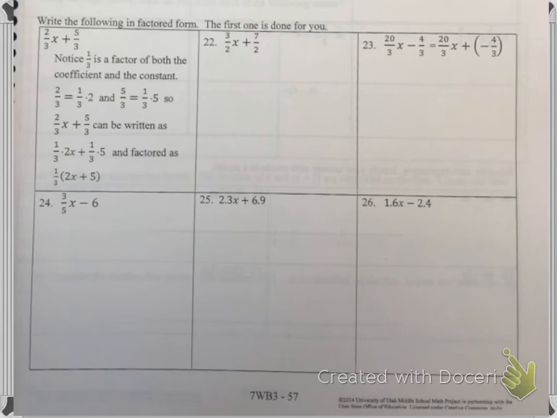So turn your page to page 57. We're going to talk about factoring when you have fractions. So the first one is done for you, so feel free to look back at that example as we do these others. We're going to do number 22. So we have 3 halves x plus 7 halves. So I can really write 3 halves as 1 half times 3. The reason I want 1/2 will become clear in a second.